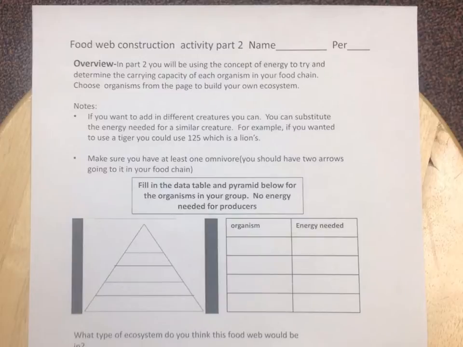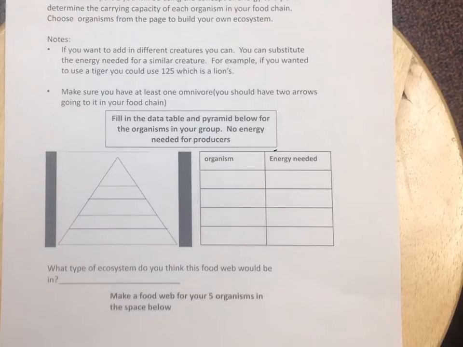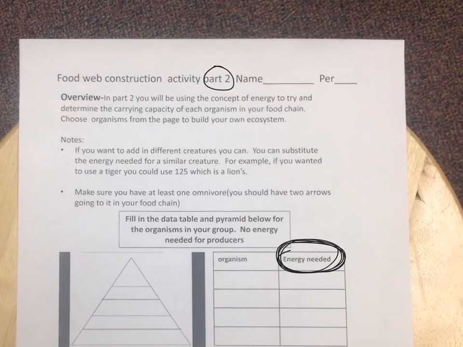So what are we looking at? We are looking at our food web construction activity, part 2. It's important. Don't turn in part 1. Say, there was a part 2? I didn't know. Well, you didn't watch my video, did you? So let's make sure we got part 2. This one has energy needed. If yours doesn't have energy needed over here, you got part 1. So make sure you got part 2. All right, good work. You got it.